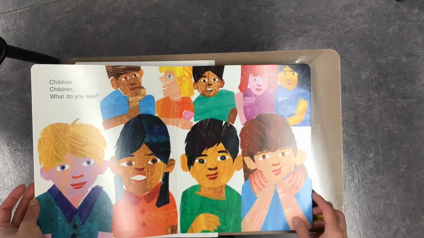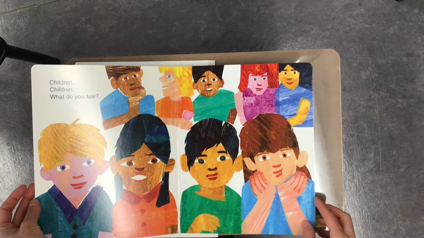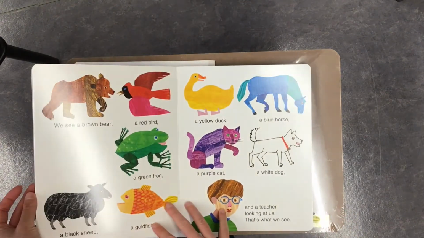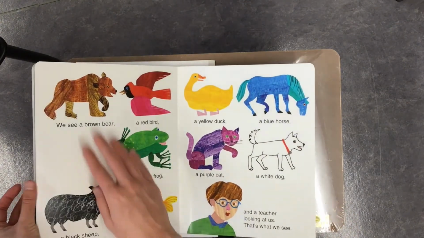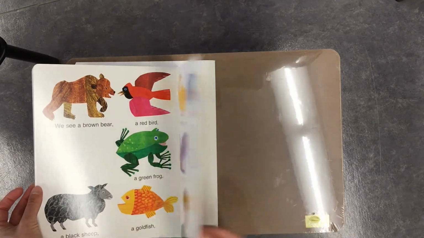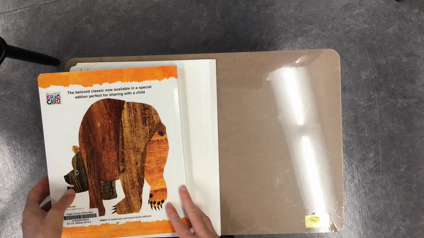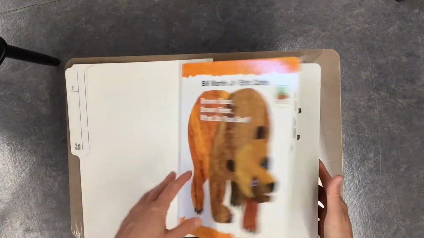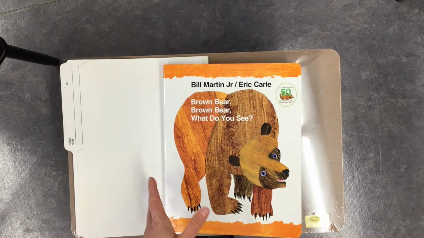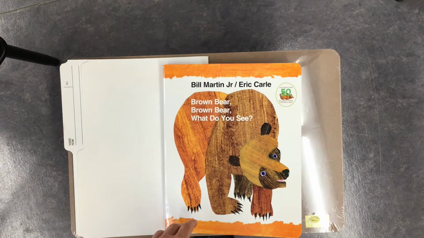We see lots of children on this page. And it looks like at the very end, there's a collage of all the pictures or illustrations we saw earlier in the book. Then we get to the back cover. So by doing the picture walk, I've warmed up my brain. Now I'm aware of what this book is about. Different animals in bold, beautiful colors.